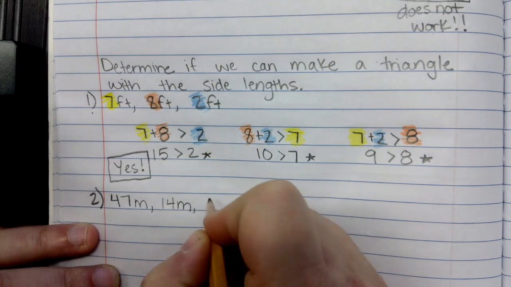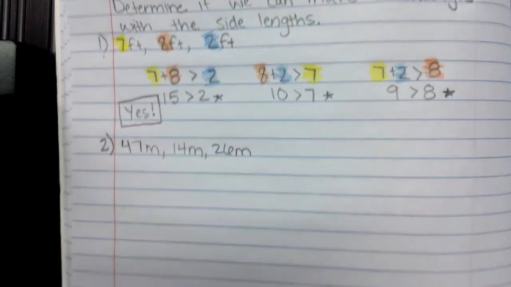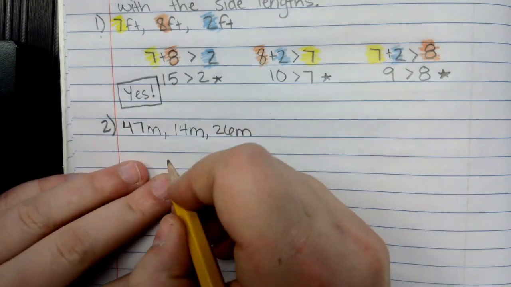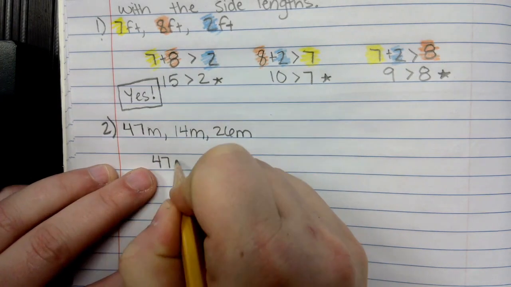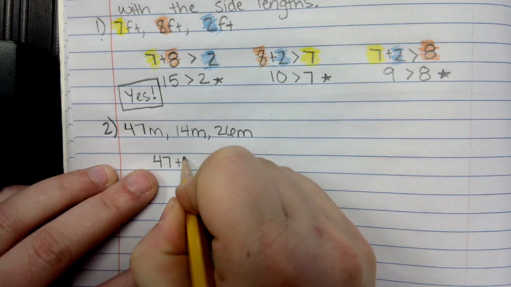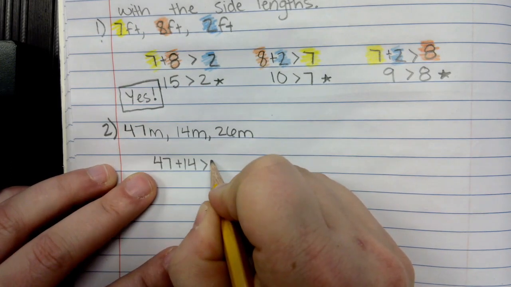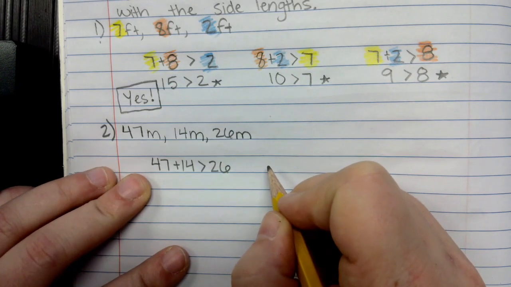Alright, what 2 can we combine first? 47 and 14 would have to be bigger than 26. What else could we combine? 26 and 14 would have to be bigger than 47. And what's our last one? 47 and 26 have to be bigger than 14.